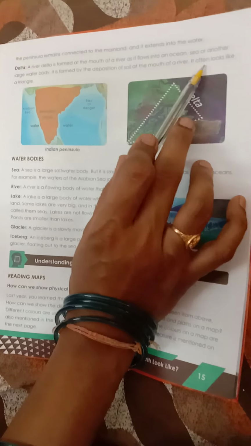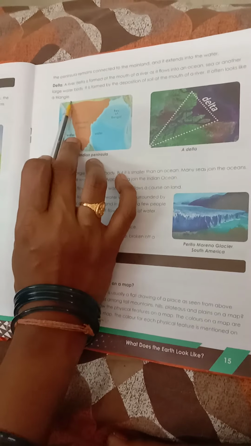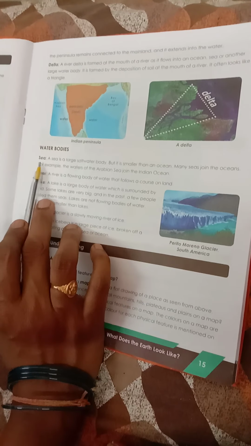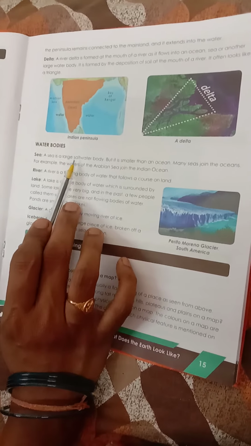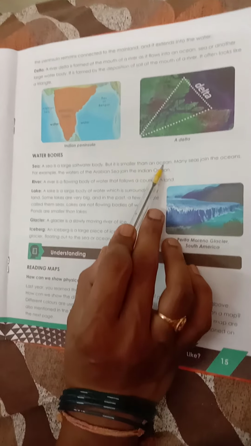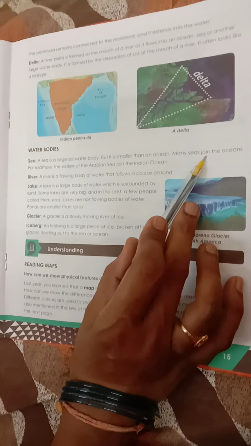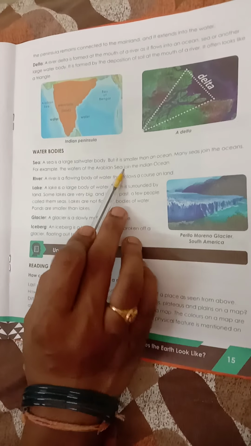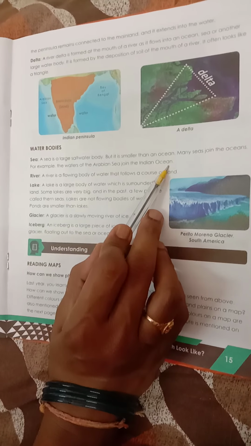It often looks like a triangle. Water bodies. Sea. A sea is a large salt water body, but it is smaller than an ocean. Many seas join the oceans. For example, the waters of the Arabian Sea join the Indian Ocean.